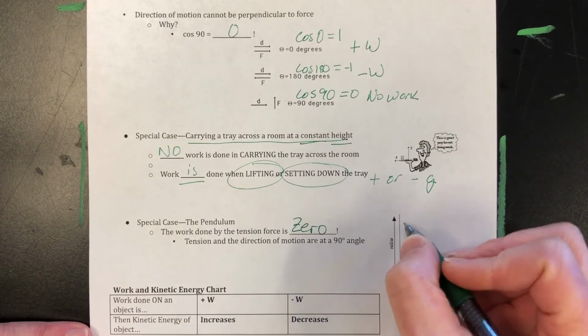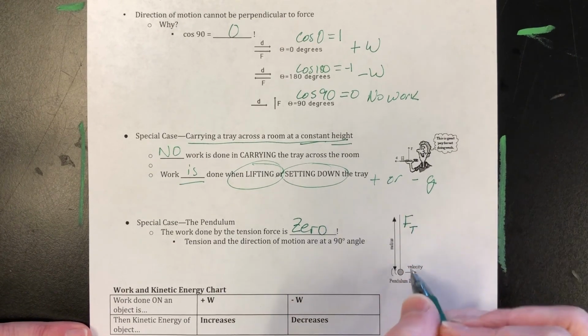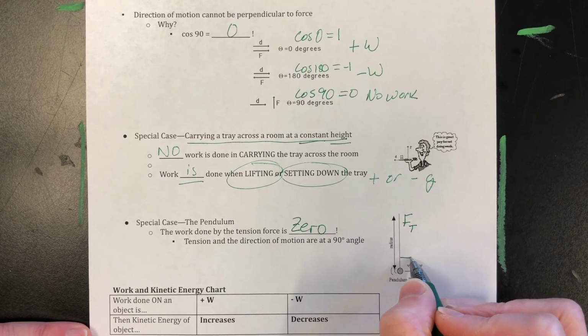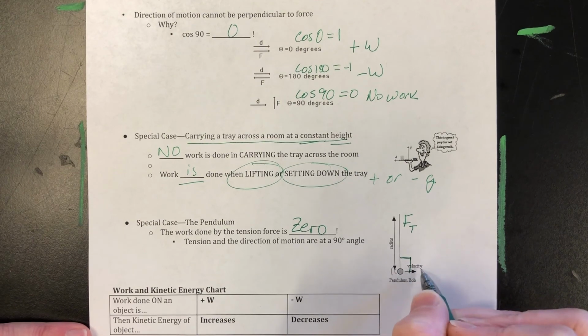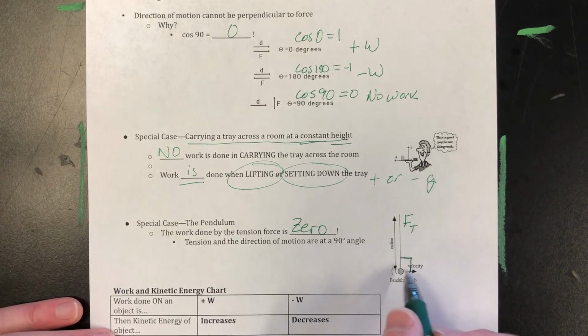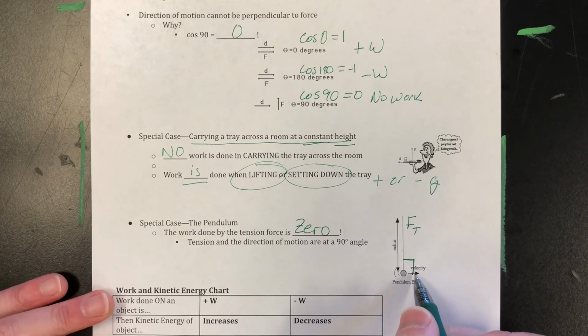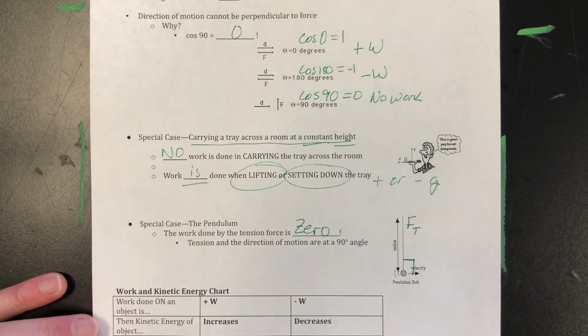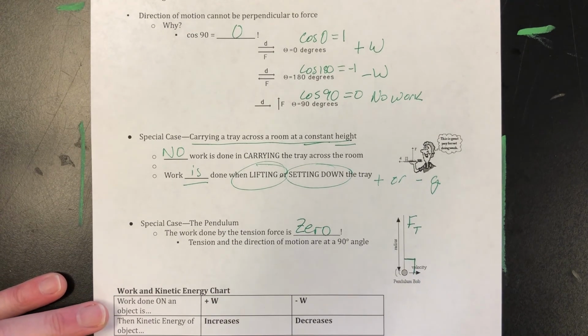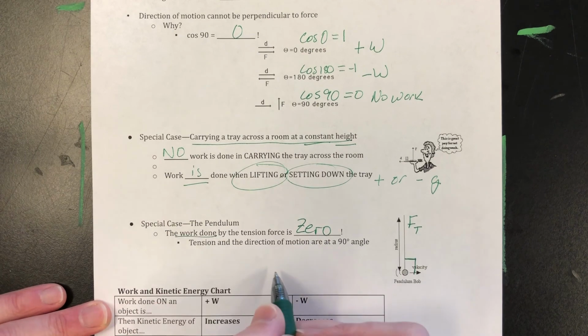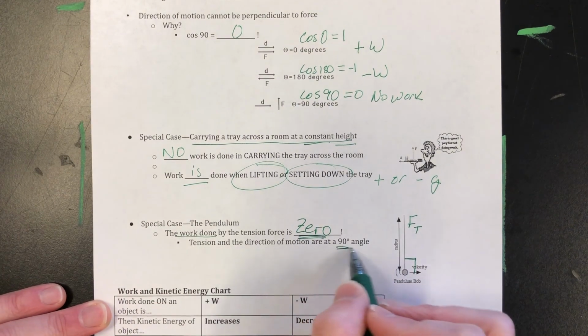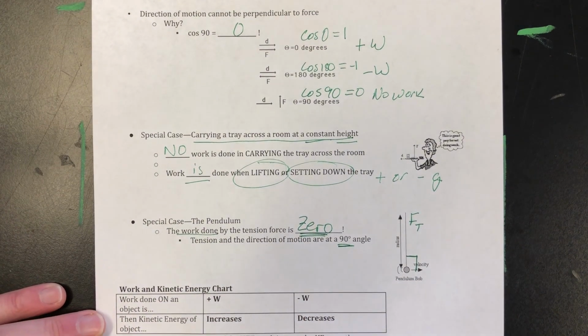So if you think about the force due to tension here, because it is at a 90-degree angle with the velocity, which means it's at a 90-degree angle at any certain point with the direction, then you won't have anything there in terms of work done. So the work done by tension force is 0 because we are at a 90-degree angle.